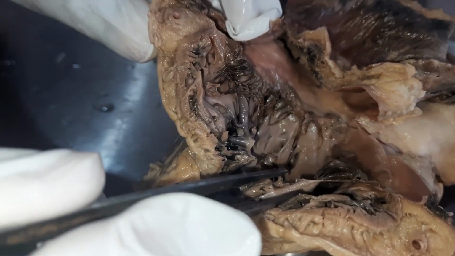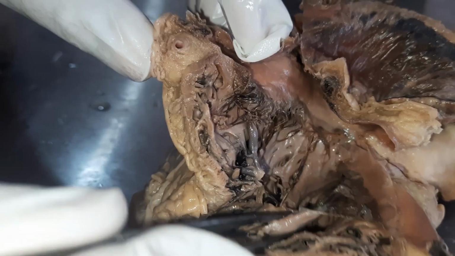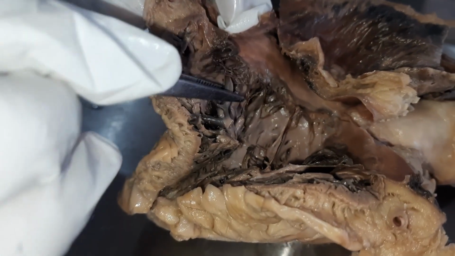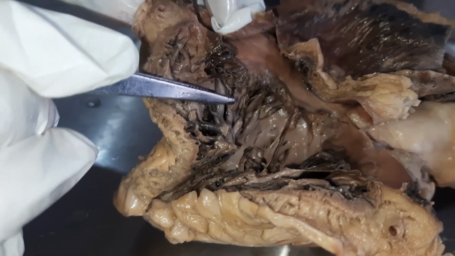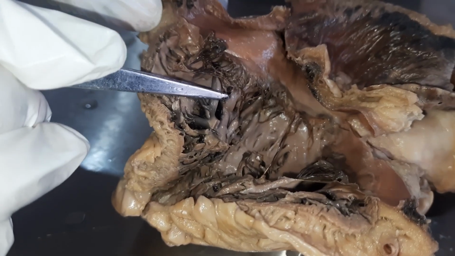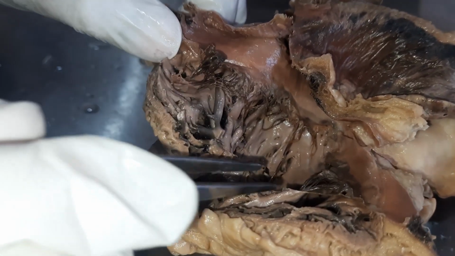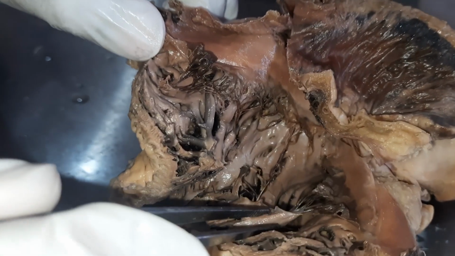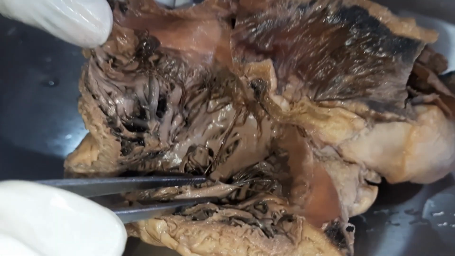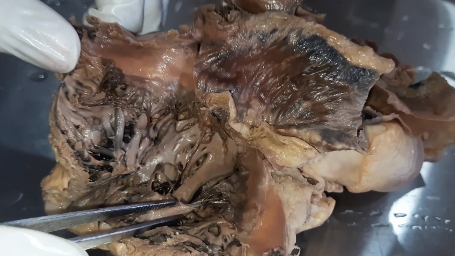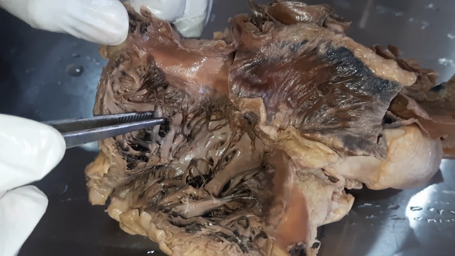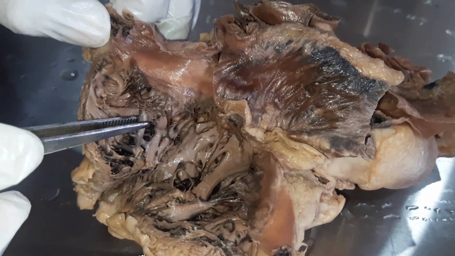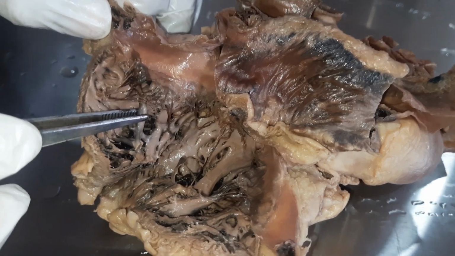Look at the difference between the size of the anterior papillary muscle and the inferior or posterior papillary muscle. The anterior papillary muscle is large, whereas the inferior or posterior papillary muscle is small in size.